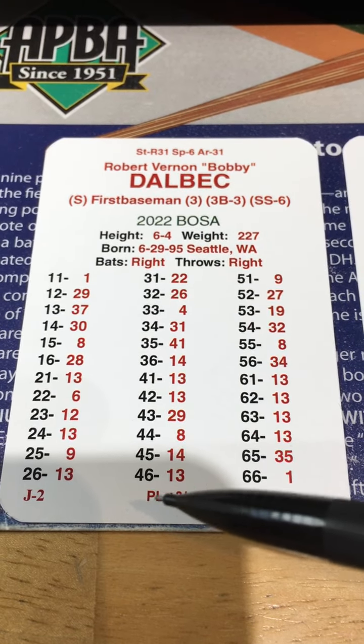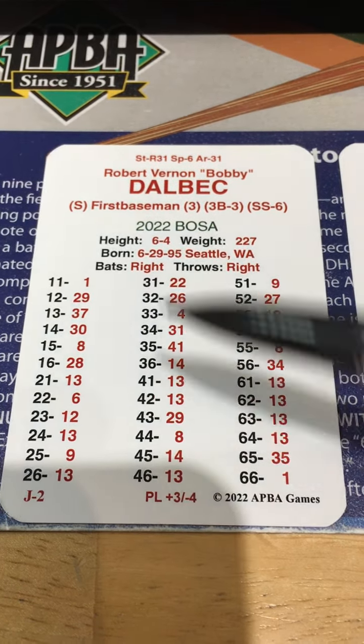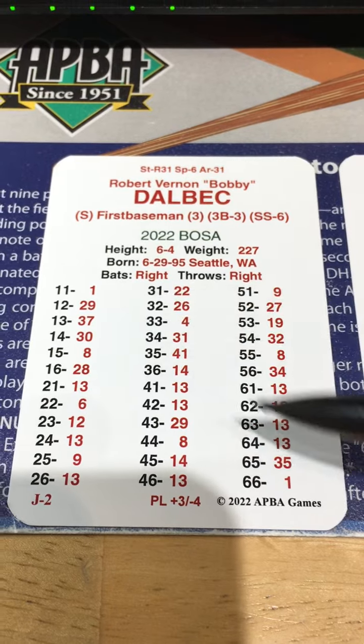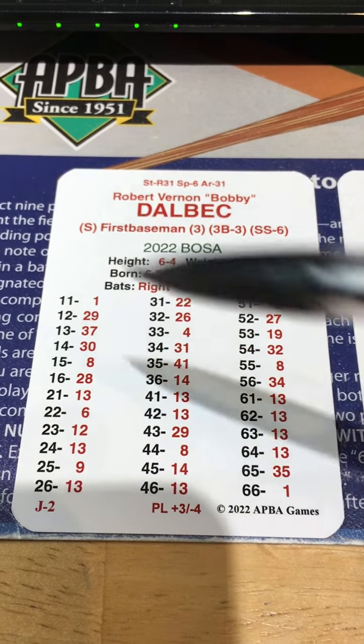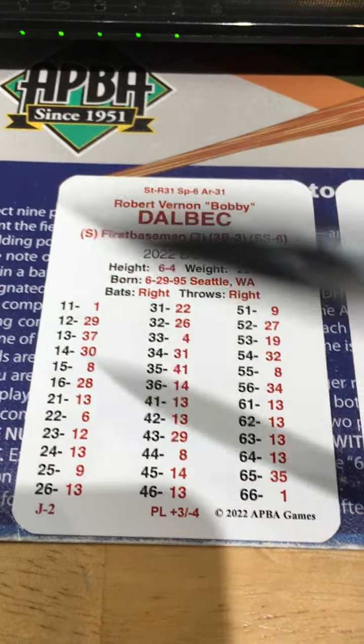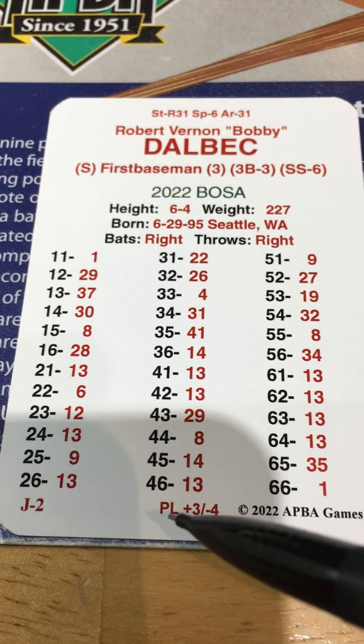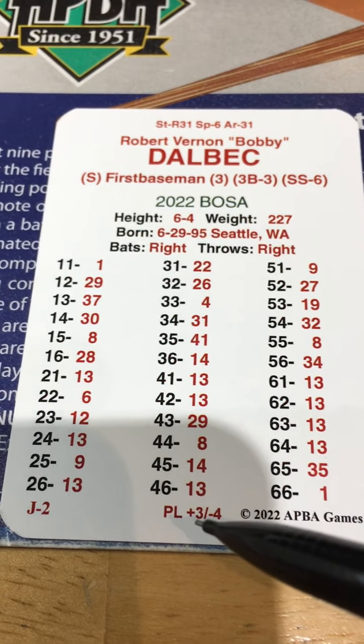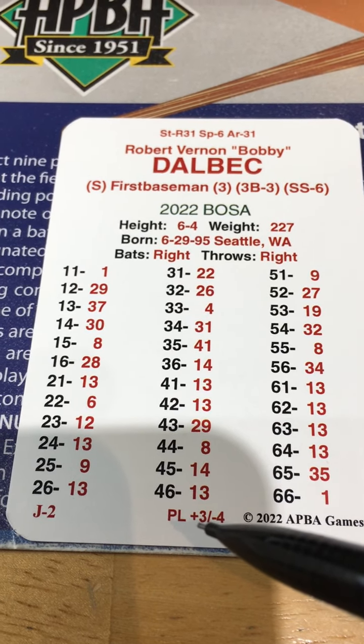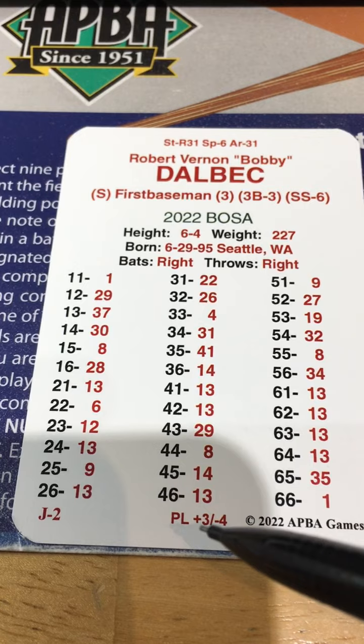So if you look at his grade, now he's a pull lefty. So being a right-handed slugger, he's going to shoot the ball out to left field, say over the Monster in Fenway Park. And looking at his grade here, he's a pull lefty, +3, so that means he's going to knock 3 off of the pitcher's grade.